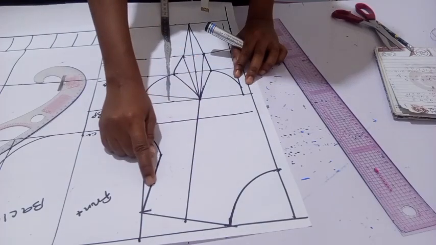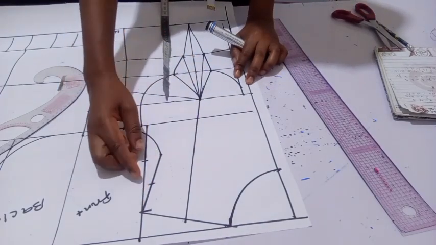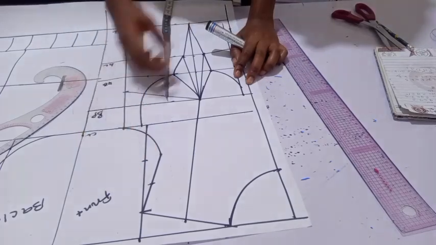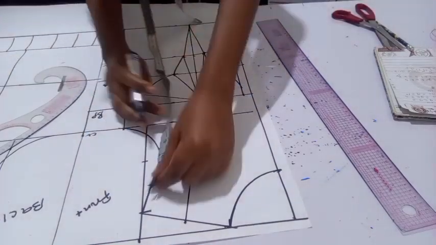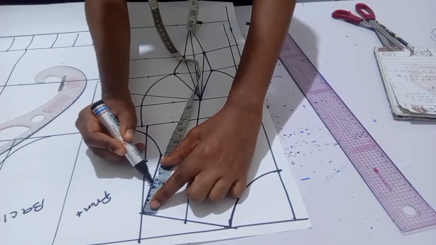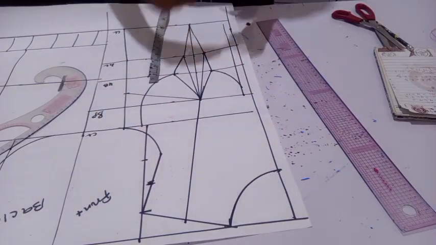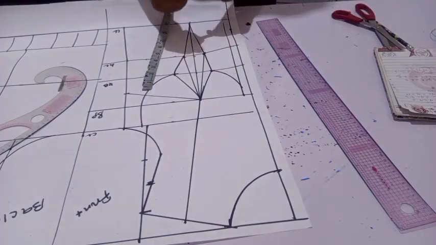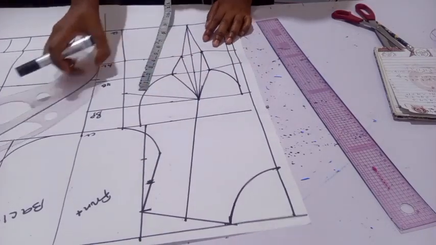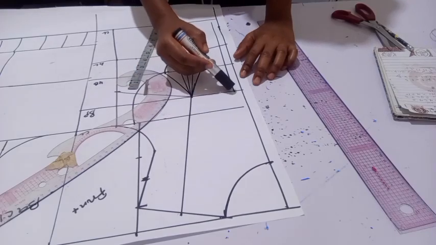Then from my bust point, I just created a curved sweetheart neckline down to my bust point. I hope you see this. I'm just trying to check at this point if it is completely 2 inch. So I just went ahead to create a curve down to that 2 inch mark for my sweetheart neckline. Just do yours and you get it right.